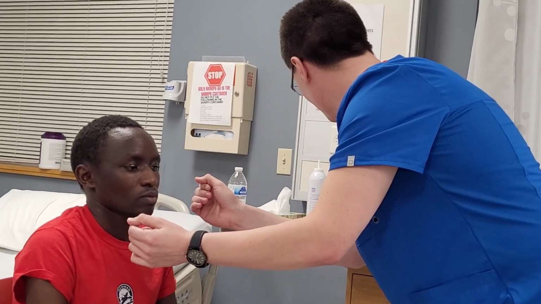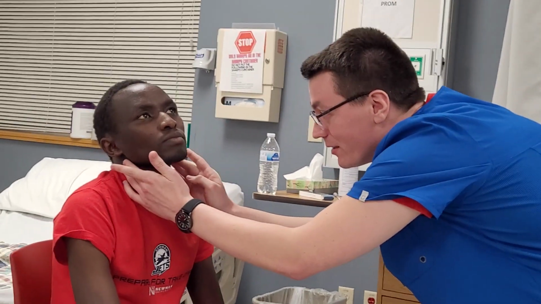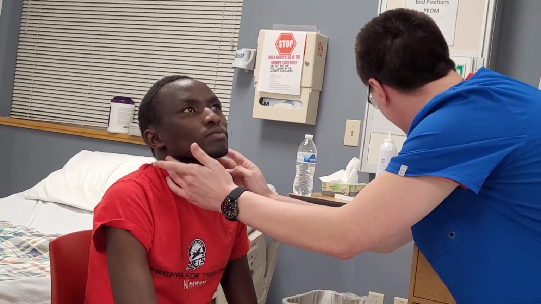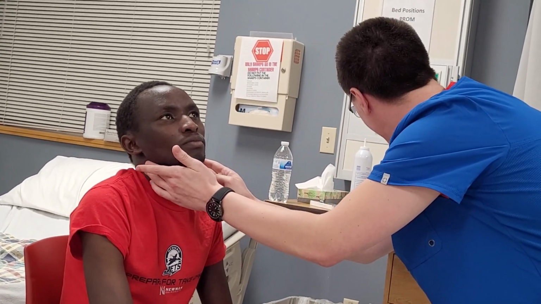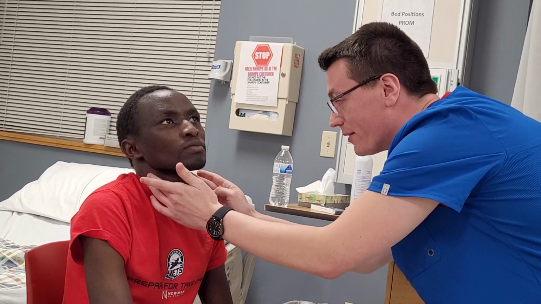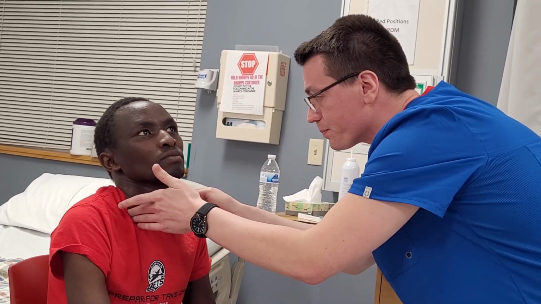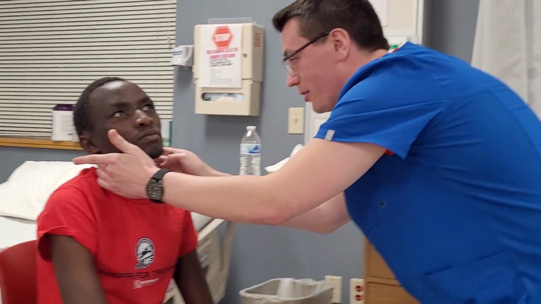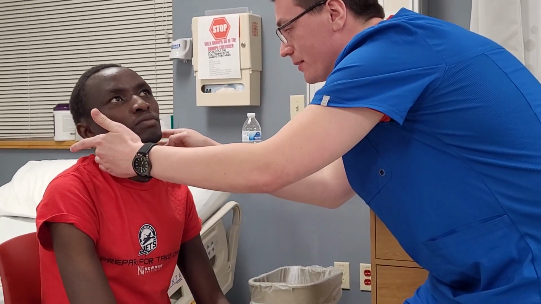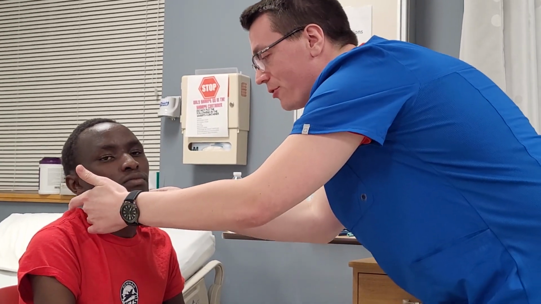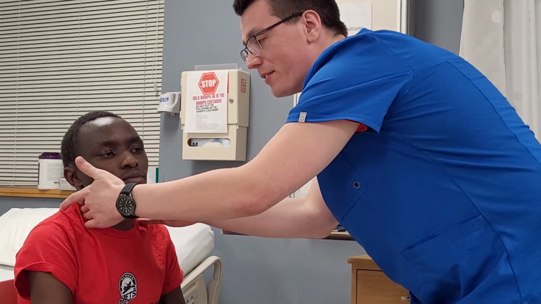Now we're going to do some of the anterior cervical nodes, the posterior and the deep ones along the neck. So they've got several. We're going to feel here in front of the ear and work our way down. Work our way back a little bit behind the ear. Not feeling any inflammation or swelling or hardness to note.